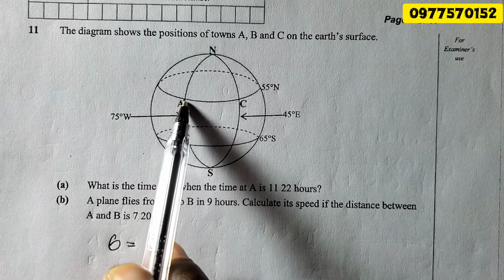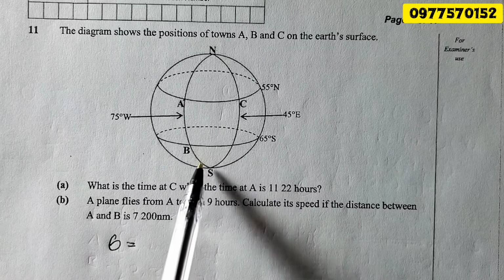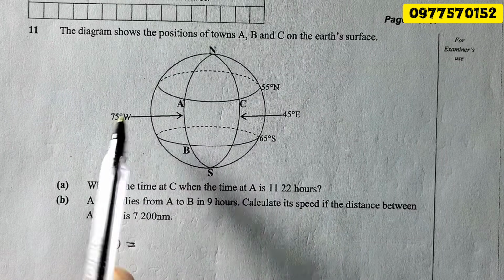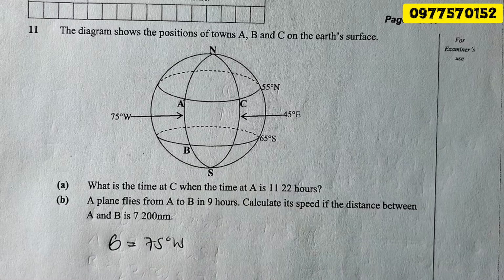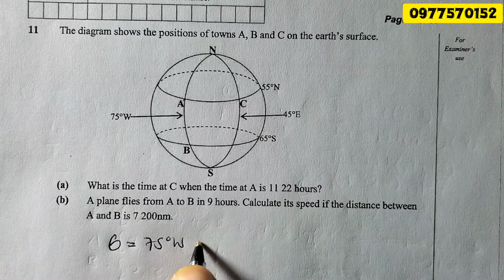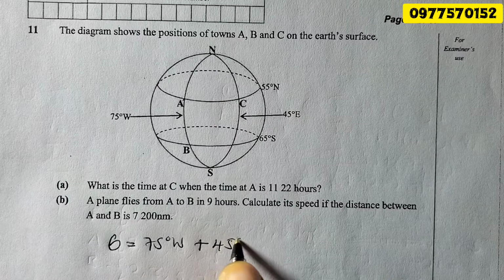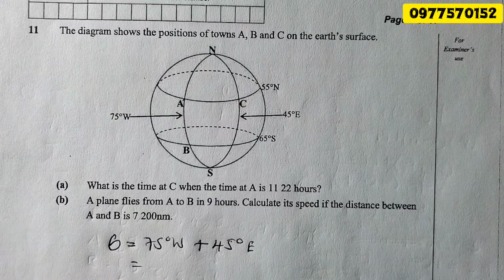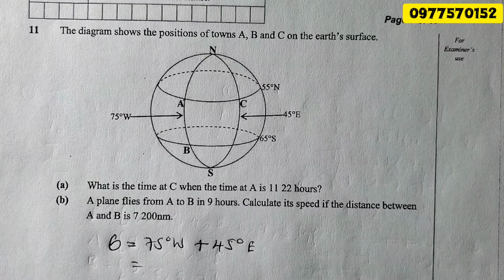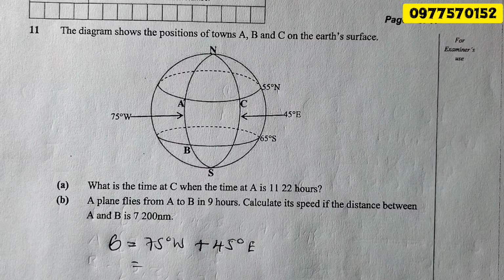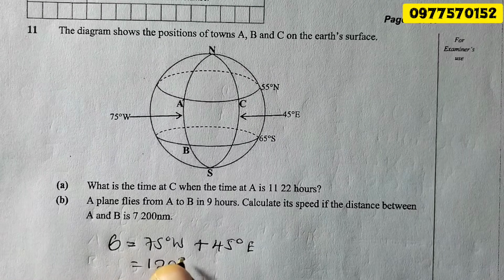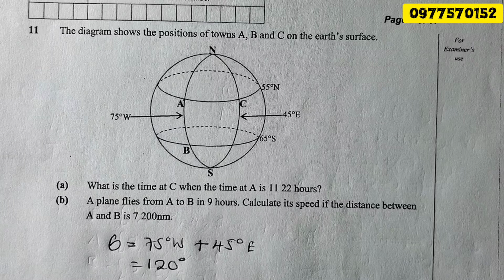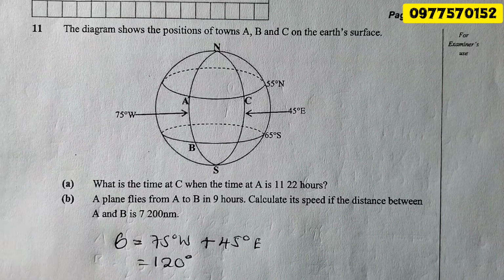Difference in longitude. Check. Town A is on longitude 75 degrees west. Then C is on 45 degrees east. Since one is west and the other is east, we are going to add. When we add 45 plus 75, we are going to have 120 degrees. So 120 degrees is the difference in longitude, all right?